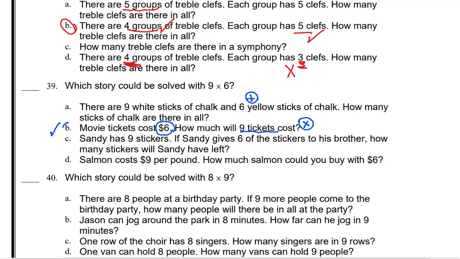Okay. Sandy has 9 stickers. If Sandy gives 6 of the stickers to his brother, how many stickers will Sandy have left? This is minus. This is wrong. Excellent. So this one also is wrong. Let's see the last one.